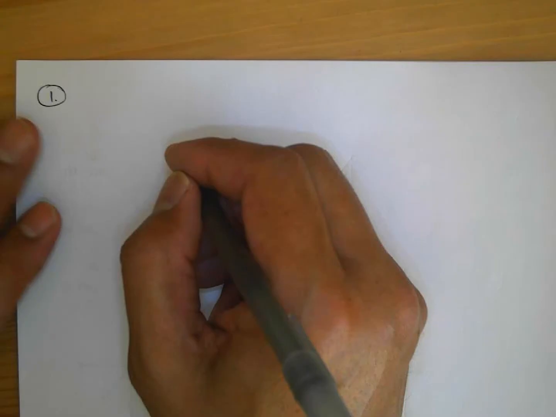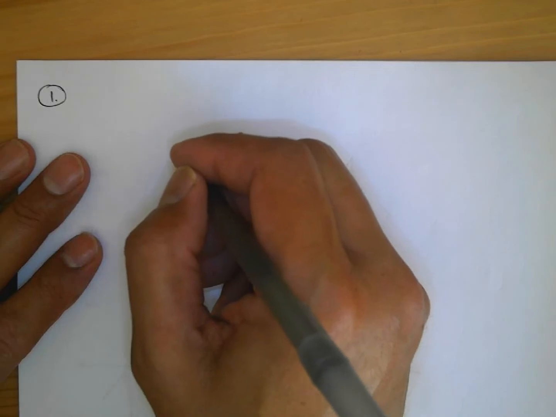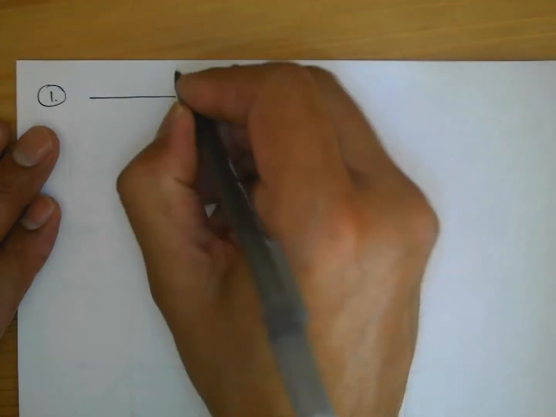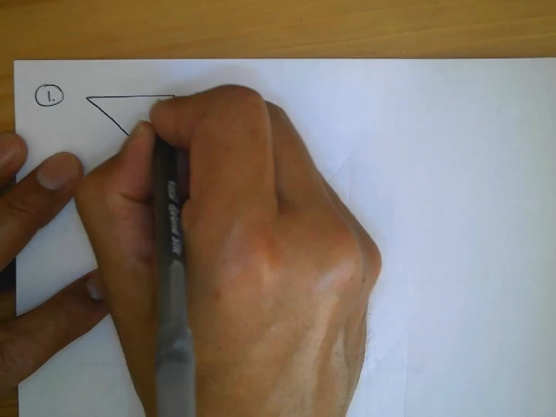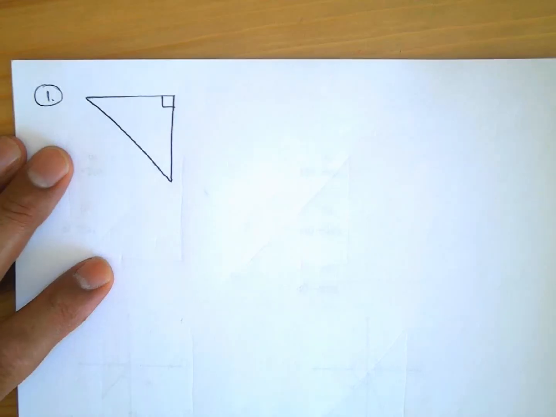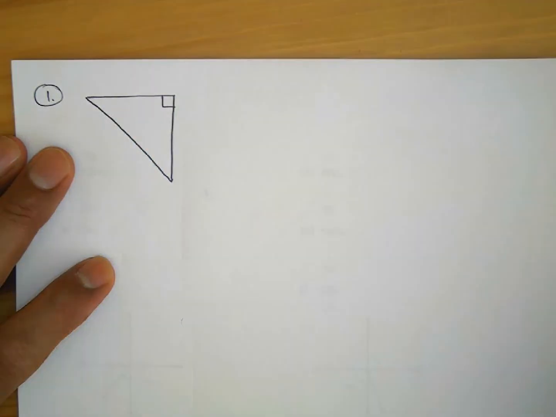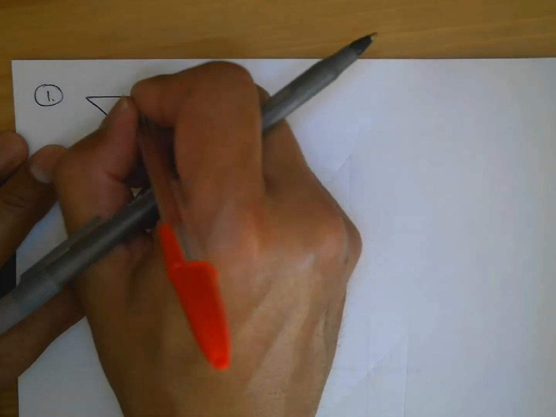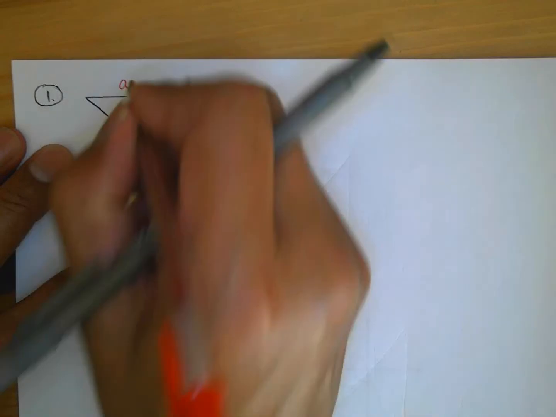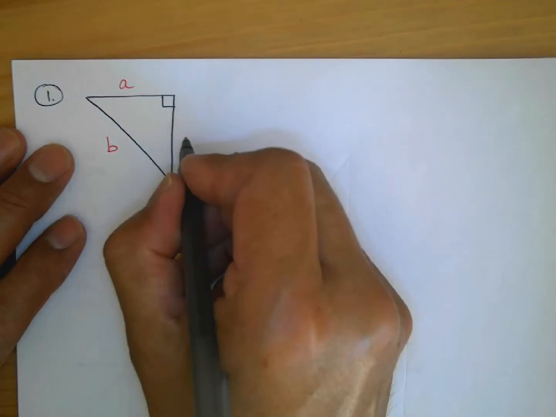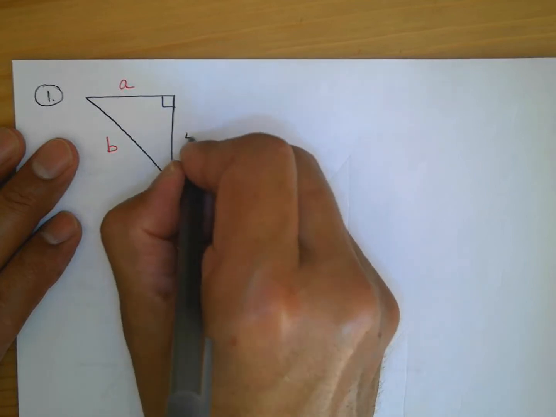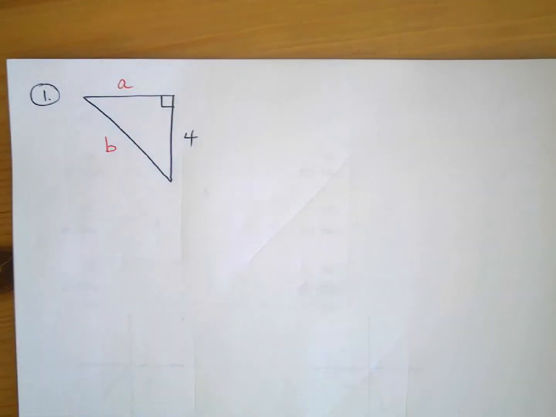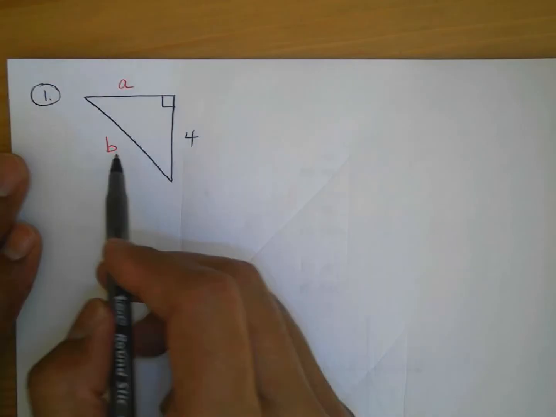So let's say they put it this way. And they're going to put something like A, B, and then they'll put a number here like 4. You see, they're going to put all these other letters here.